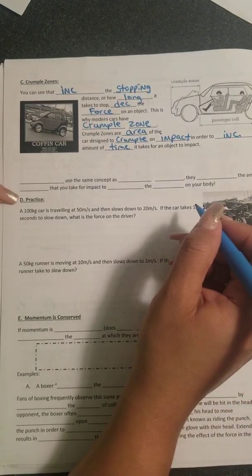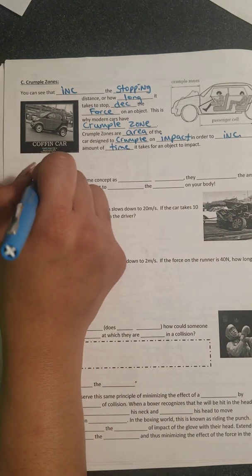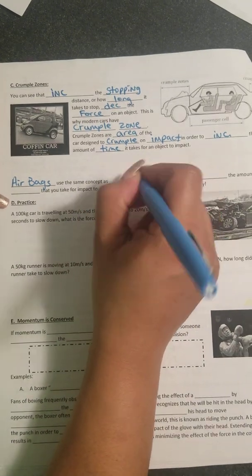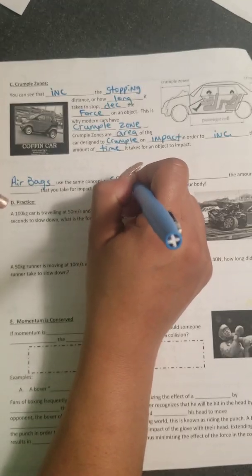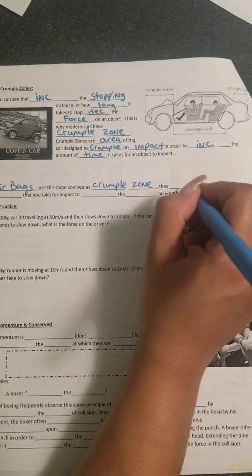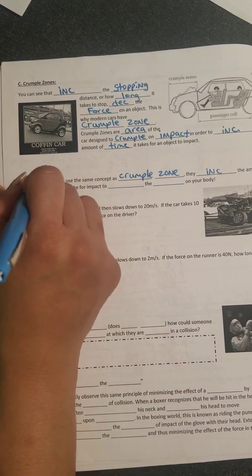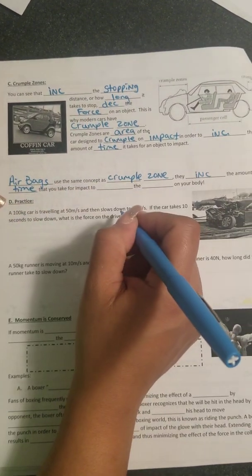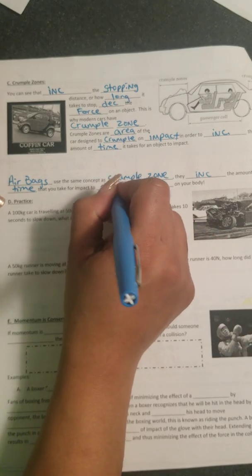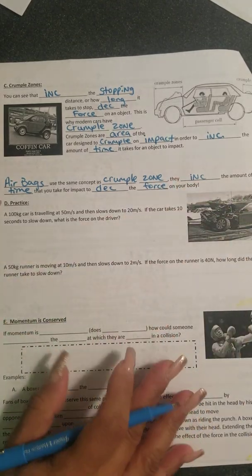It says here, though, airbags use the same concept as that crumple zone. I mean, they didn't have airbags a long time ago. And they actually increase the amount of time that it takes for your body to, for the impact to decrease the amount of force from the car onto your body.